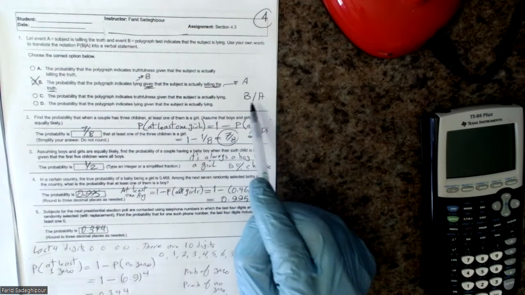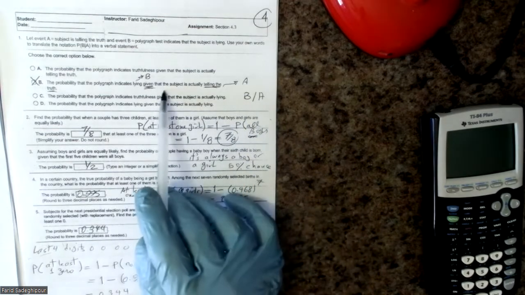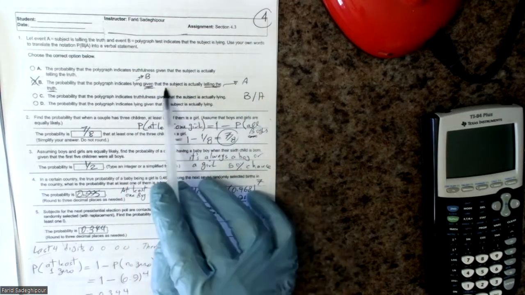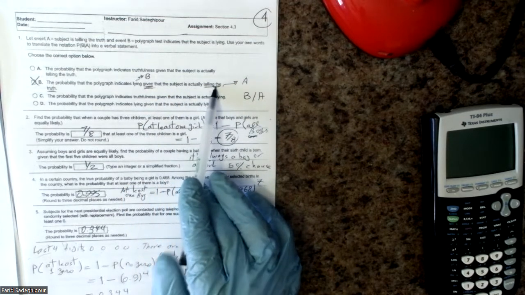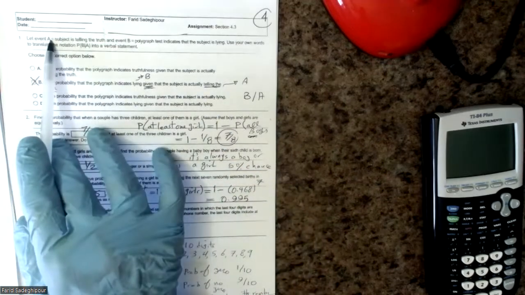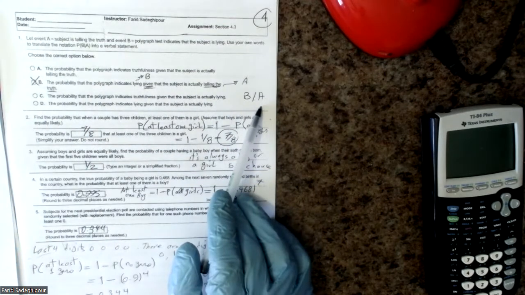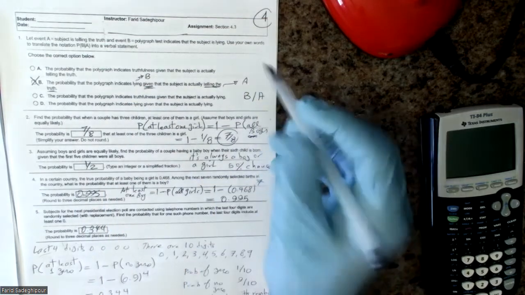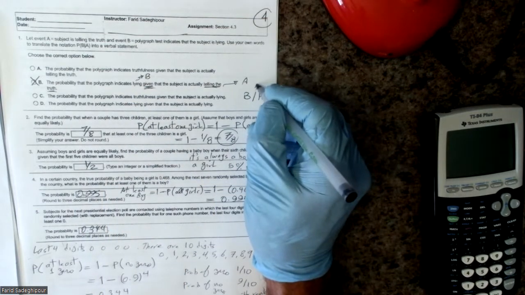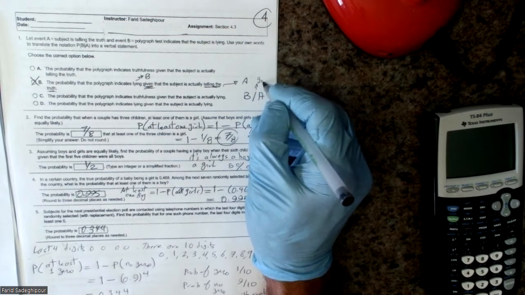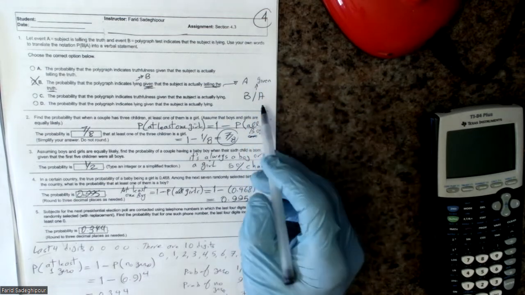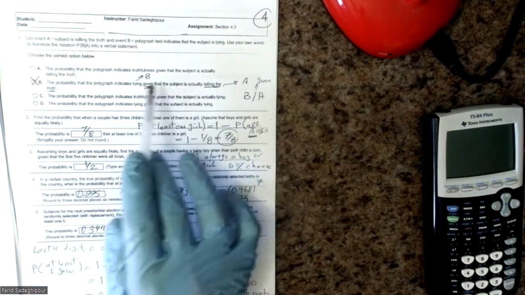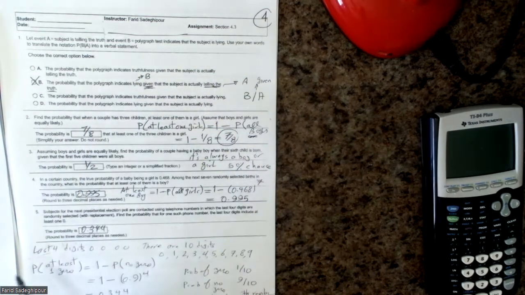Event A happened first, and then event B. That's why we select that one, because here is the word given. Given is this slash here. Given, subject is telling the truth. Subject is telling the truth is event A. So that happened first, and then before the given, which is B. So this slash means where the given is. So event A happened first, and then B. B is polygraph indicates that subject is lying. That's why the second one is correct.